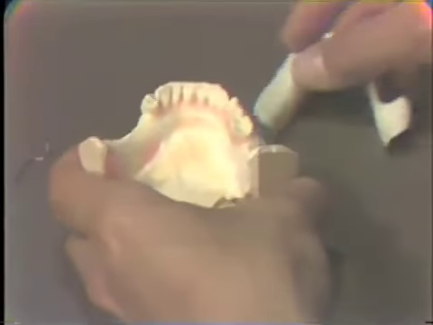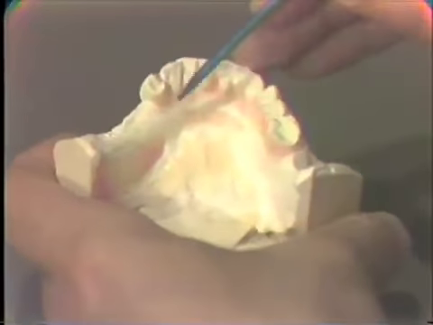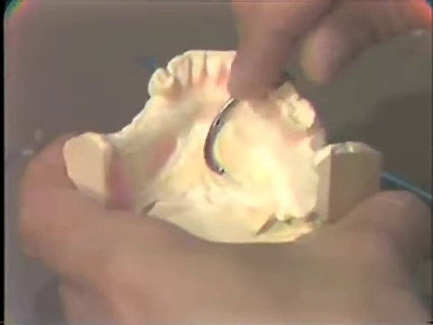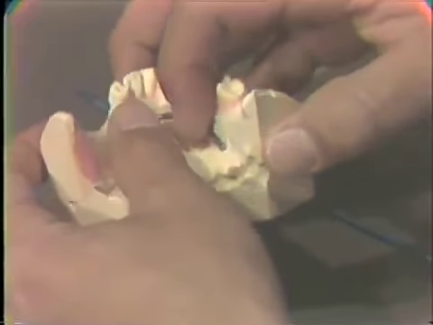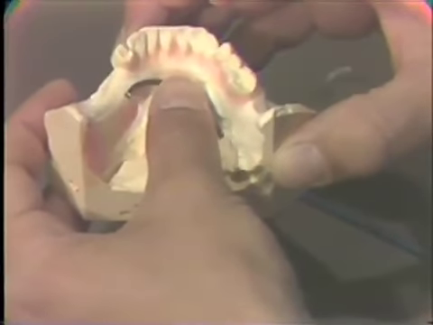So this means that there would have to be either a bulk of acrylic in here or a reinforcement wire made from something like a coat hanger material. And that would be placed into the acrylic in this fashion. Could be placed up higher.